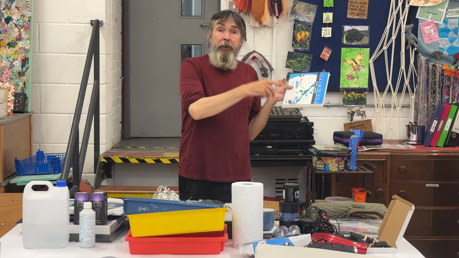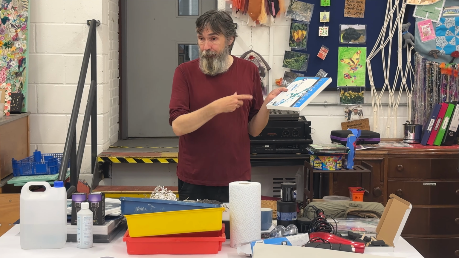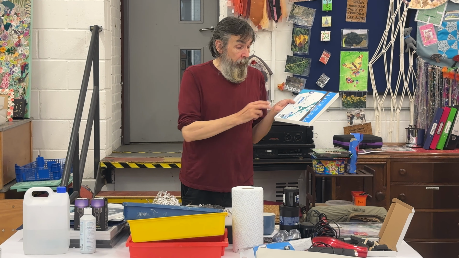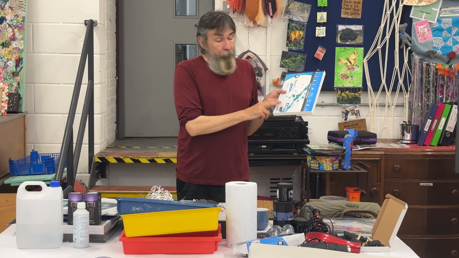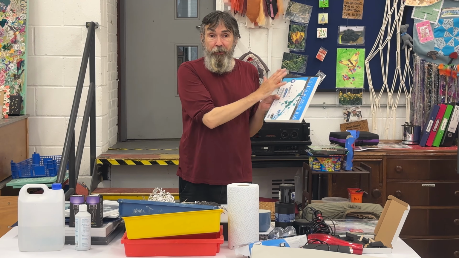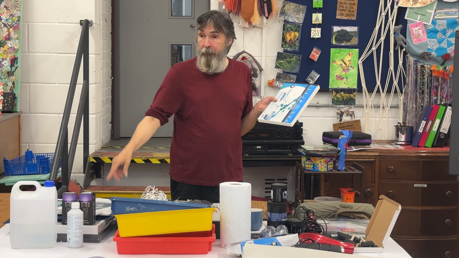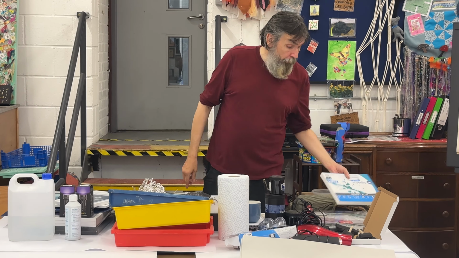The reason is that you've got to wash these afterwards, and a lot of paper will just fall apart when you put it into water. I've tested both of these and they work. The other thing is the nature of the paper. Some watercolour paper has a coating on, which this won't stick to, but these don't, so they should work okay.